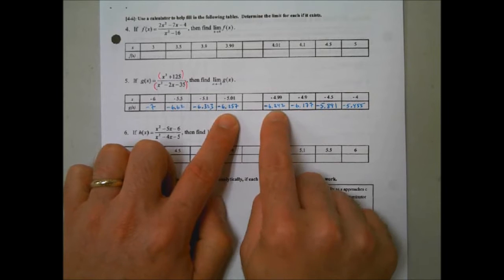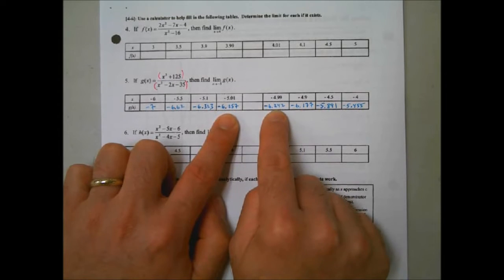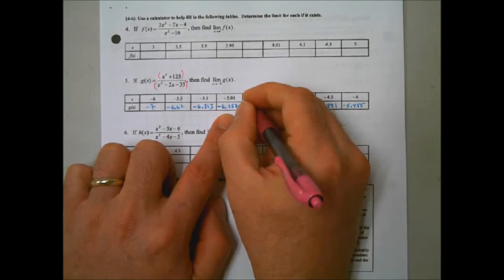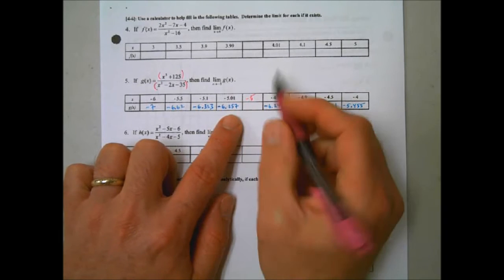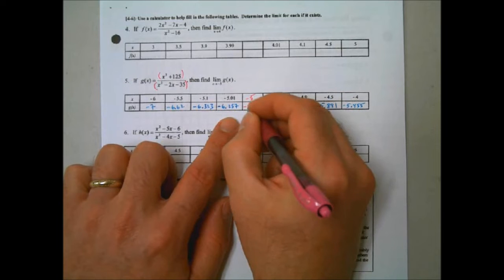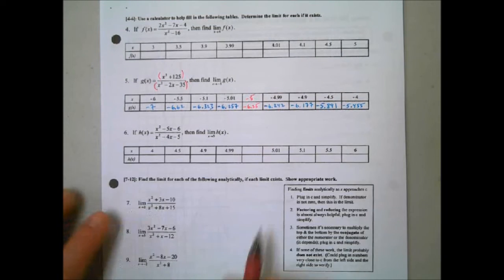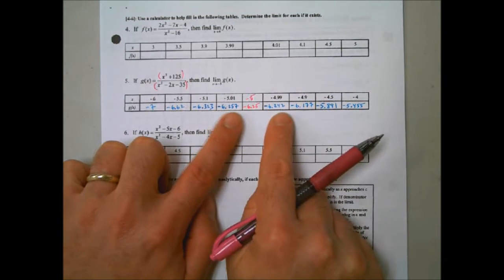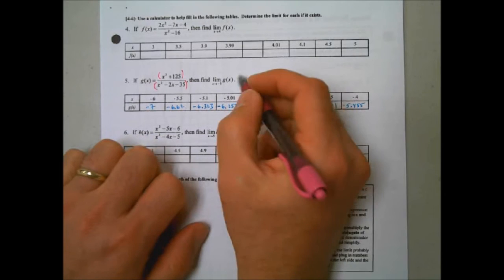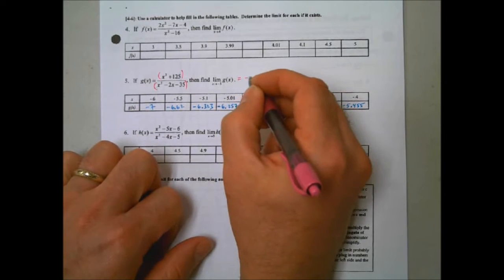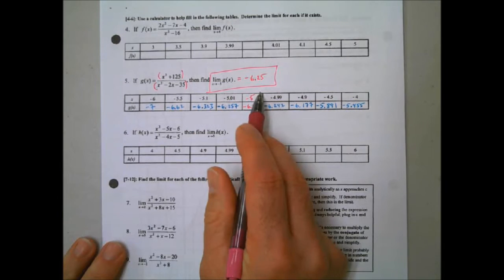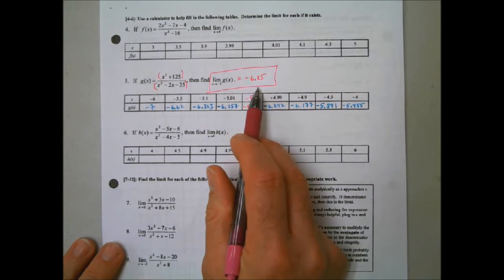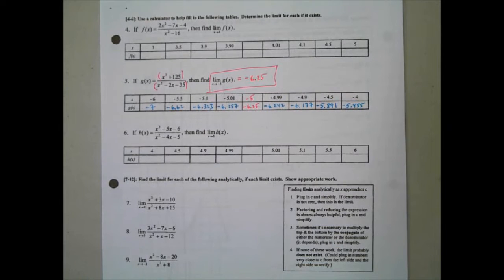So as we sneak up on -5 from the left-hand side and the right-hand side, let's look at the values. Are they approaching the same value? Well, these are doggone close, aren't they? In fact, it looks like if we plug in the -5, we should actually get about -6.25. And so since they're approaching the same value, the overall limit does exist, and it looks like -6.25.